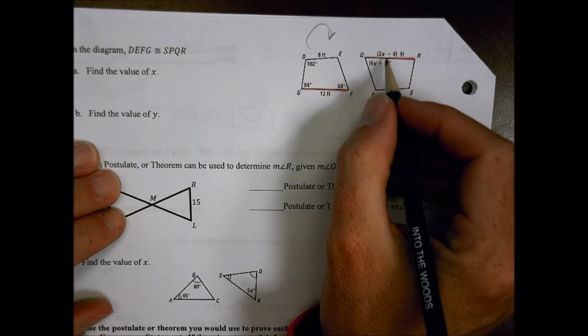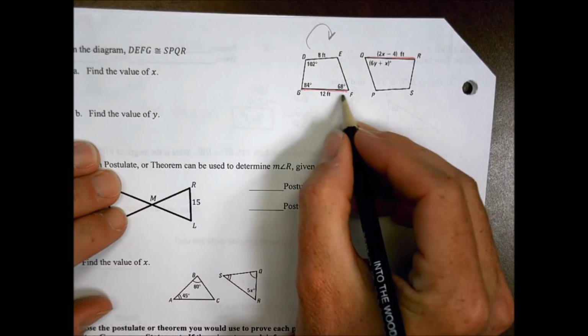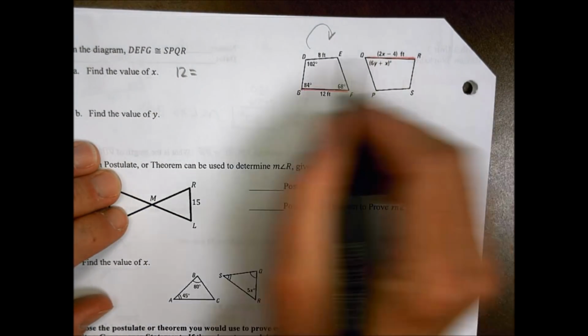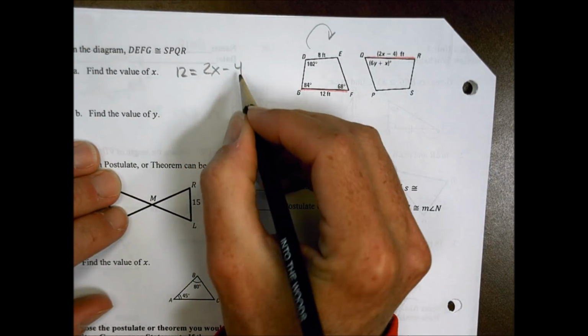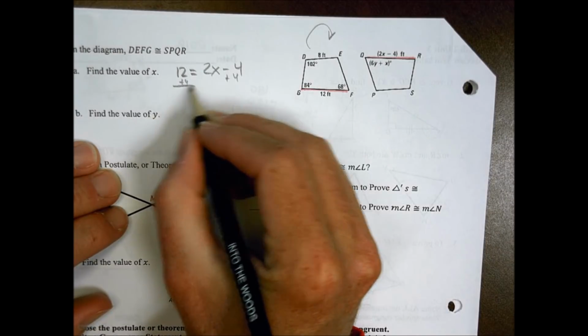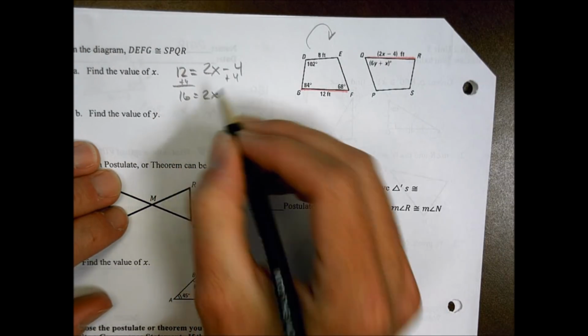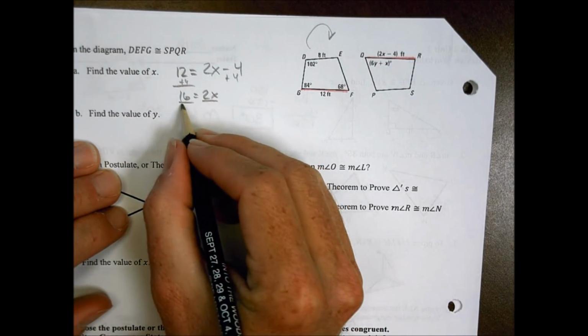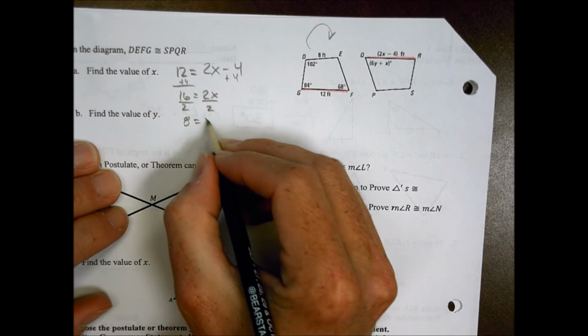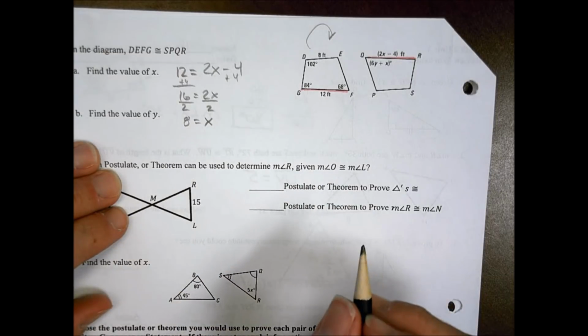To find the value of x, first of all, we're going to say that this line 12 is equal to the value of this line, which is 2x minus 4. So to solve for this, we'll add 4 to both sides, add 4, and 16 equals 2x. To solve for x, we divide both sides by 2, and that leaves us with 8 equals x. So we got that part, no problem.